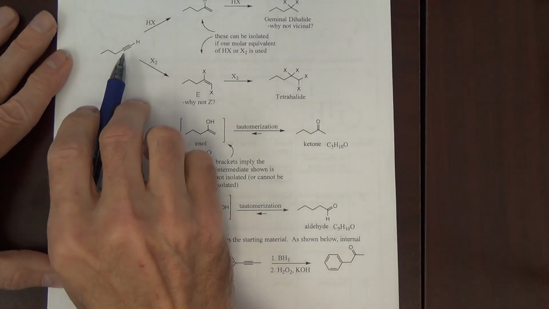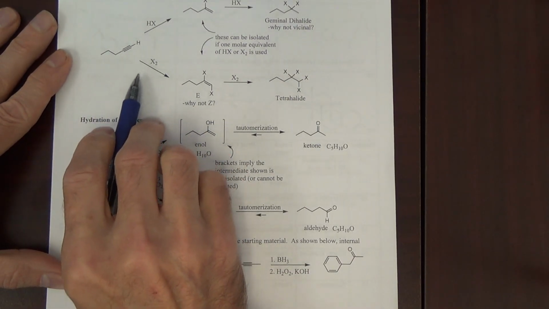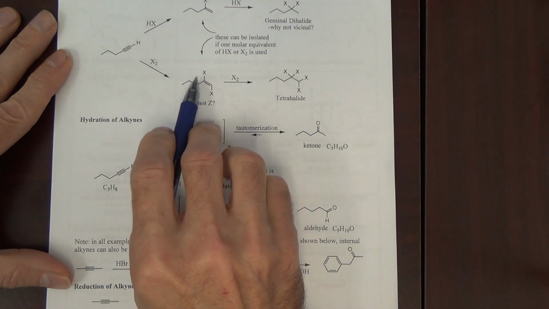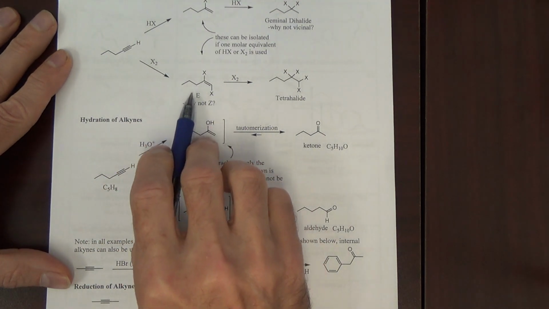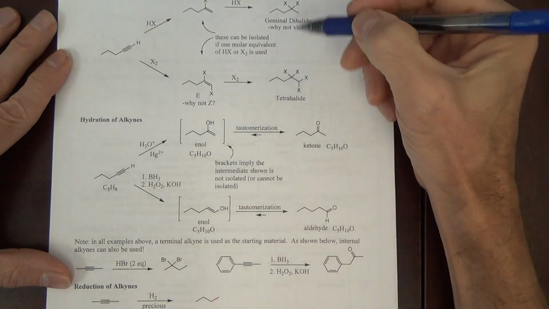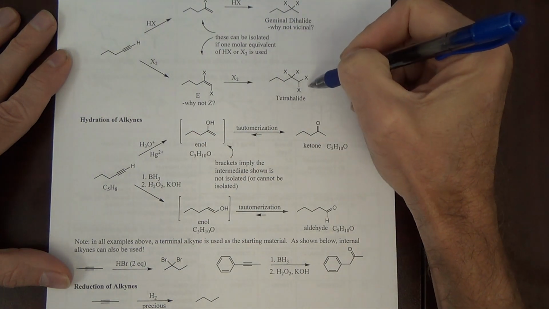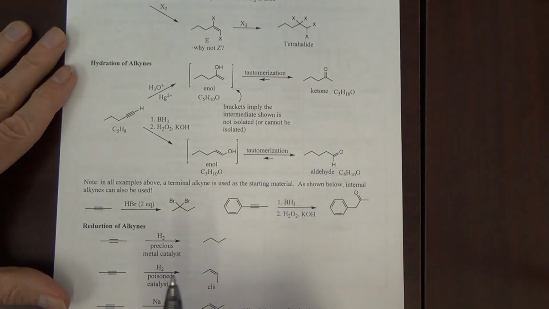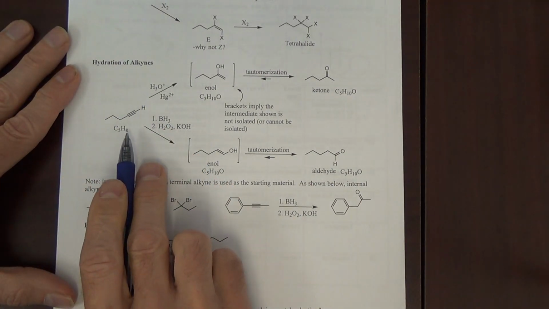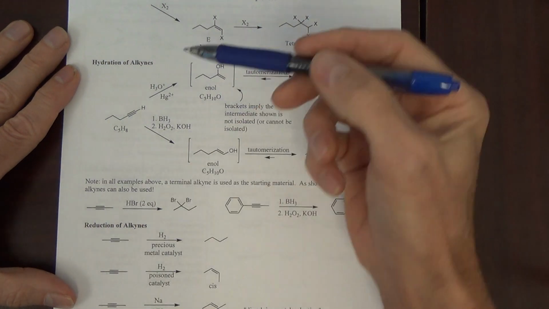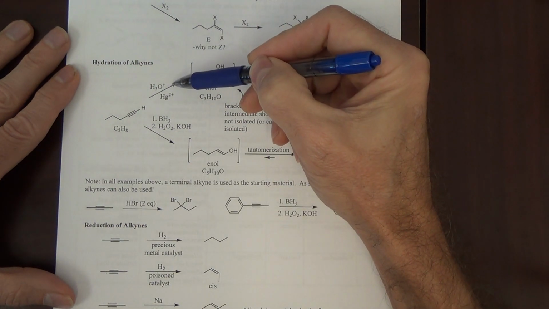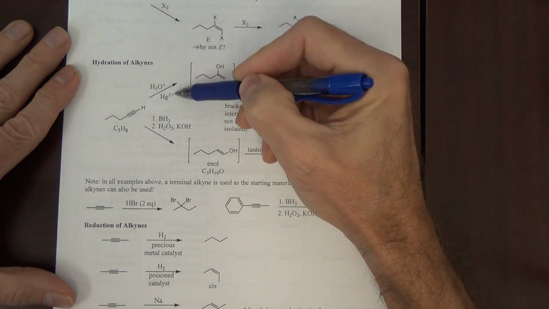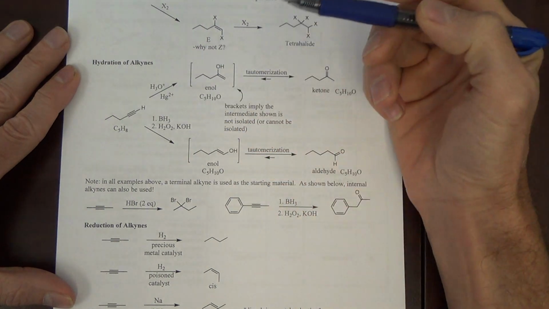Okay, we can also react an alkyne with elemental halogen, but again we can do that once, but then the alkene will react again with halogen, and that will actually give a tetrahalide. Now we'll also hydrate alkynes, and we'll use similar reagents we've used before with alkenes: oxymercuration or hydroboration.